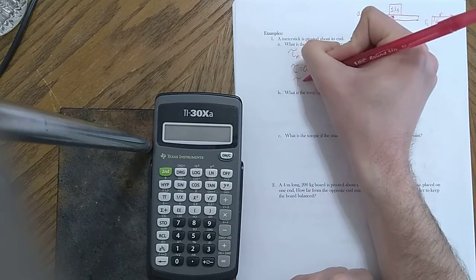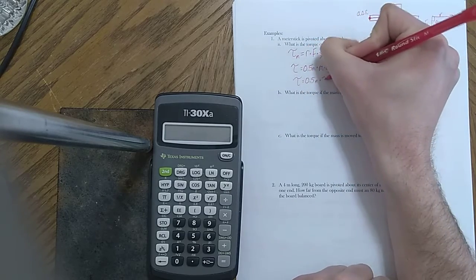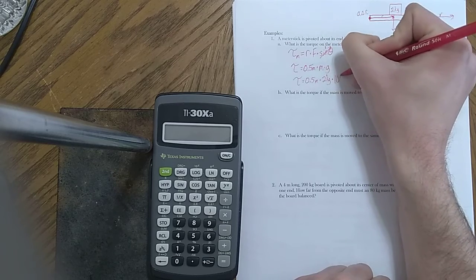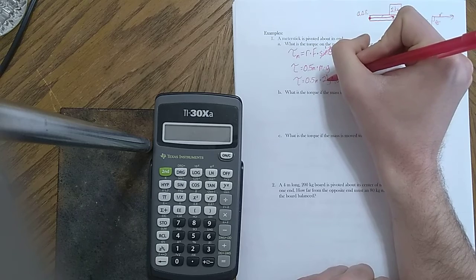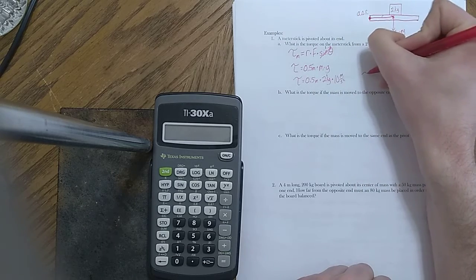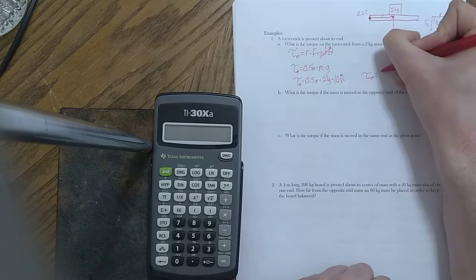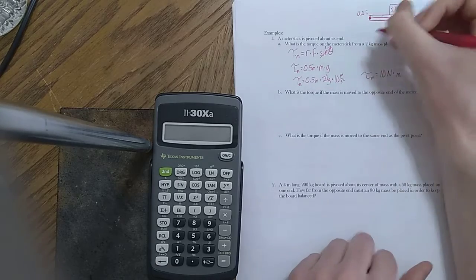So the torque ends up being equal to 0.5 meters times the 2 kilograms from the mass times the acceleration due to gravity, 10 meters per second squared. Half of 2 is 1 times 10 is 10. The torque from the mass, in this case, is 10 Newton meters. Okay? Simple.